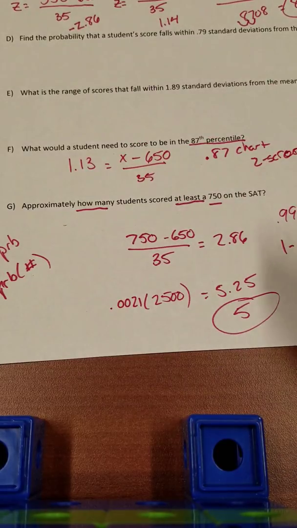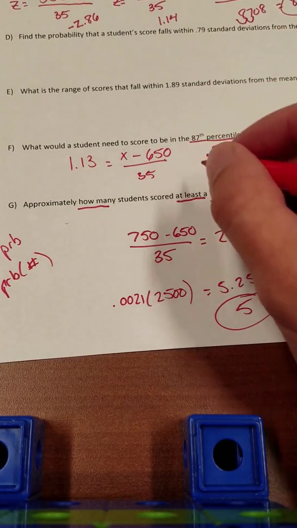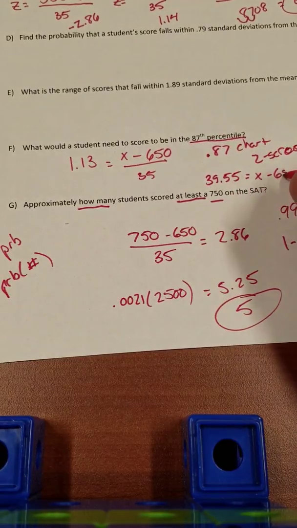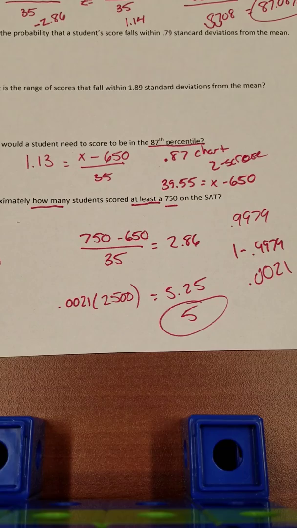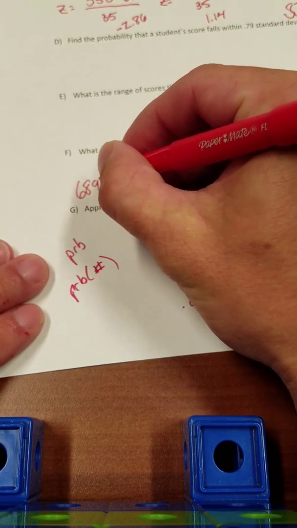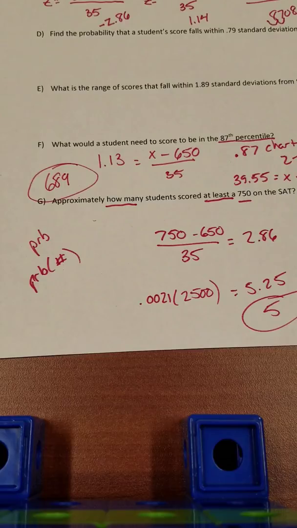Now I have to solve the equation, which means I multiply both sides by 35. Get 39.55. So 39.55 equals x minus 650. Add 650 to both sides. And that gives me a score of a 689.55. So we'll just say 689. So if I want to score in the 87th percentile, maybe I have to be in the 87th percentile to go to a college, I need to score a 689, okay? So that's how you do a problem that's worded like that.